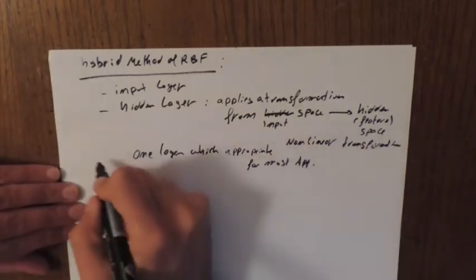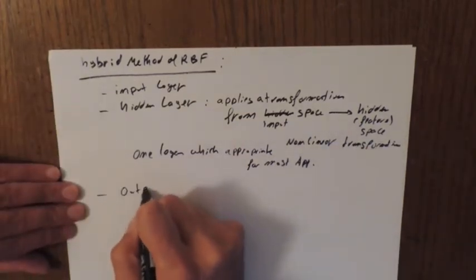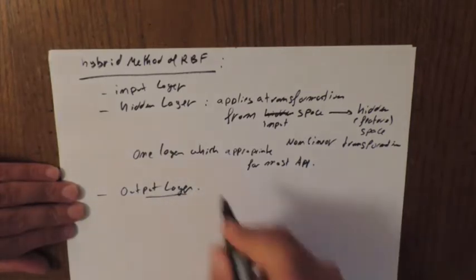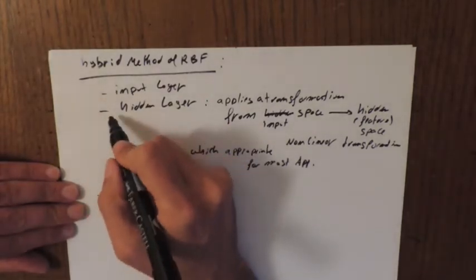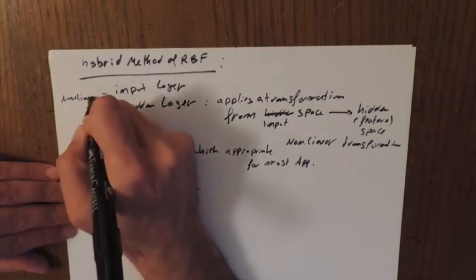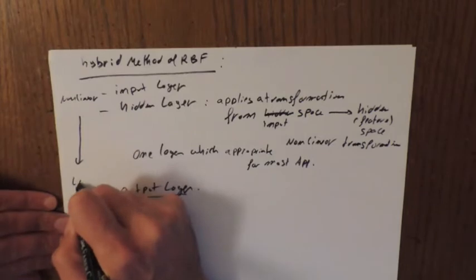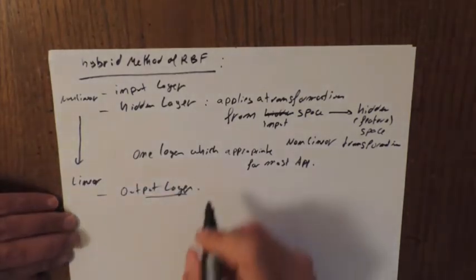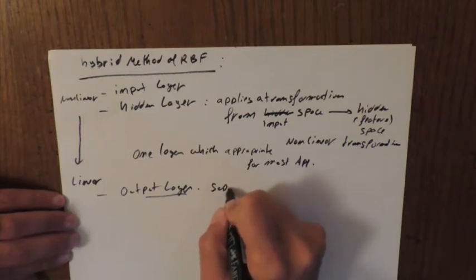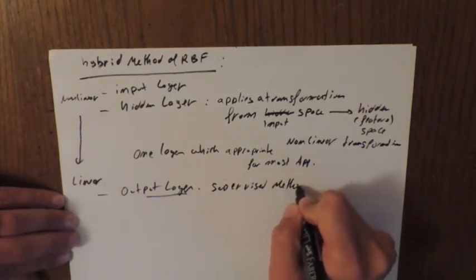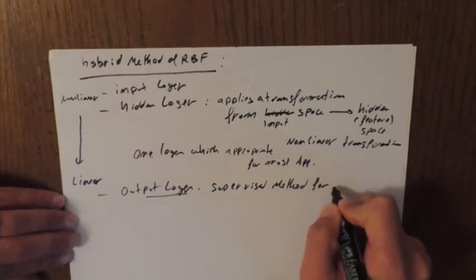And third we have the output layer. So here we have, going from this, nonlinear, and here we want it to be linear, and here we apply a supervised method for training.